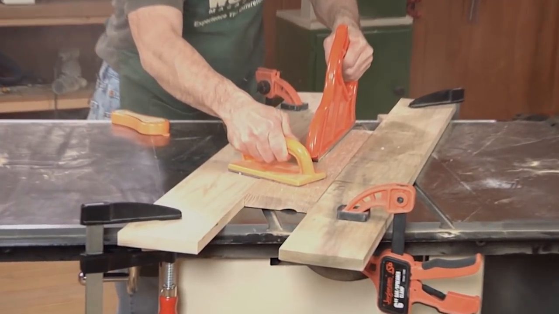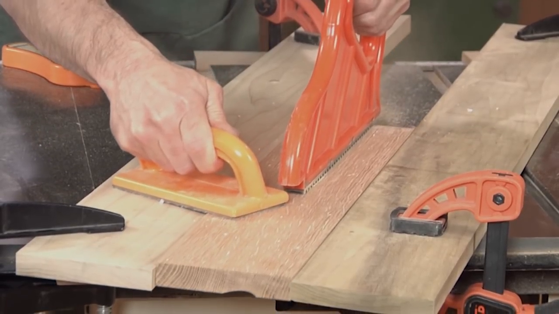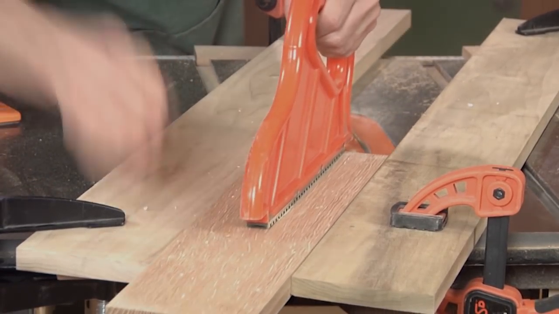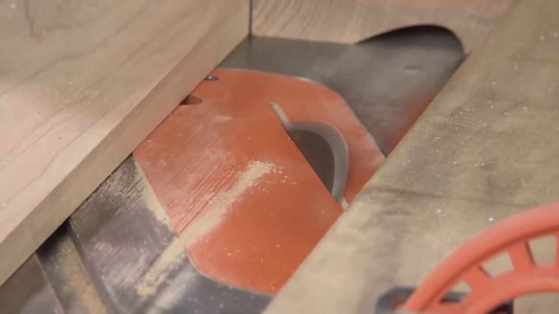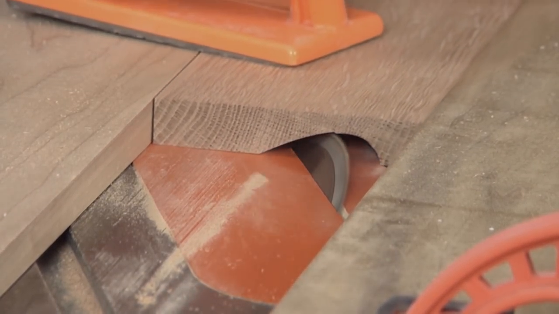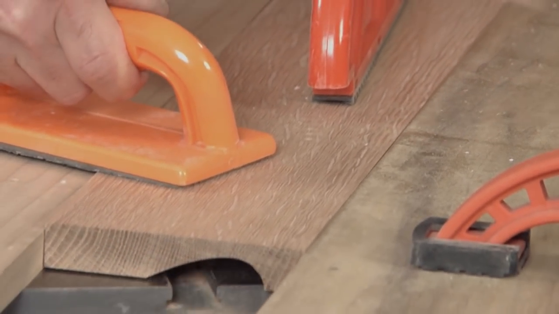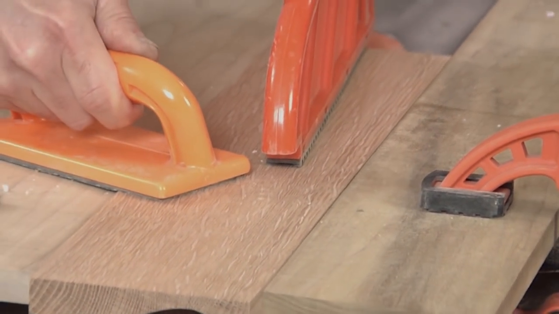Here's why. When the blade is straight up and down, you can feed from either direction, it doesn't matter. But when you tilt the blade, you need to feed into the rotation of the blade. That simply means if your blade tilts to the left, like this one, feed from left to right. If your blade tilts to the right, feed from right to left. Here on the final pass, you can really see the shape of the cove.